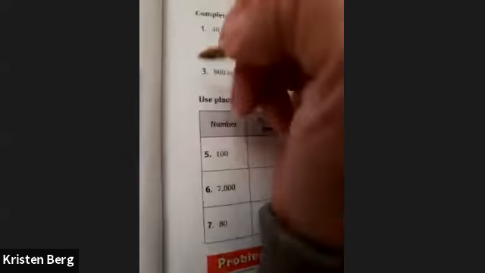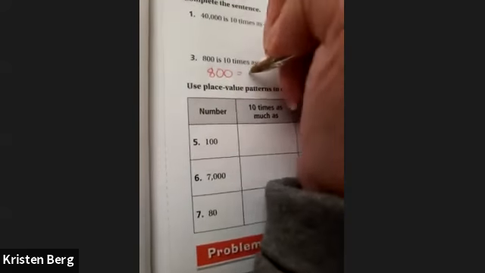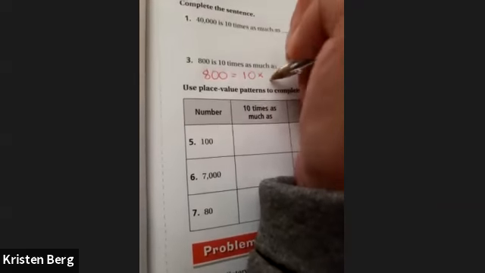Again, I'm going to do this very quickly because we're almost out of time. So this one says 800 equals 10 times as much as blank. Oh no, they gave us the answer again.